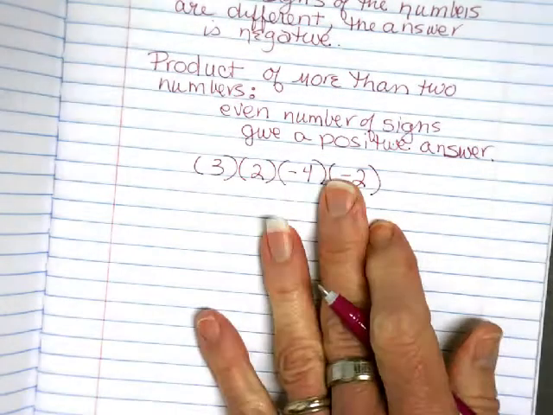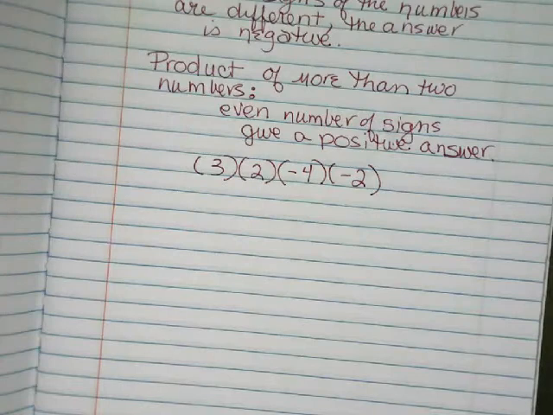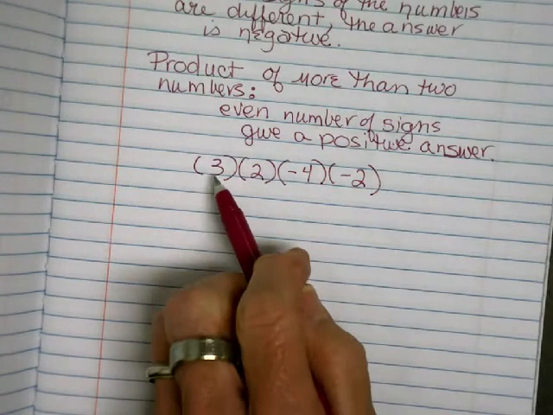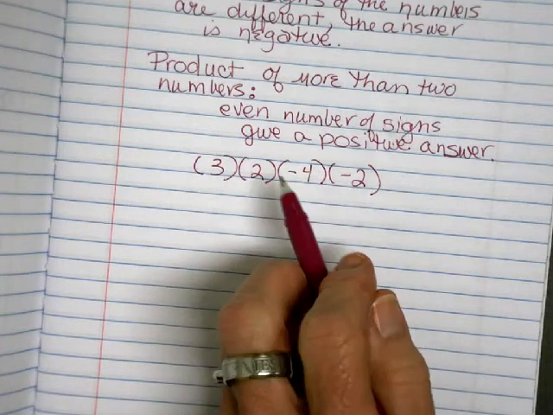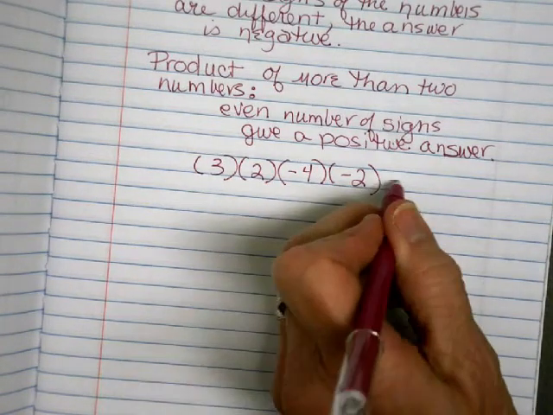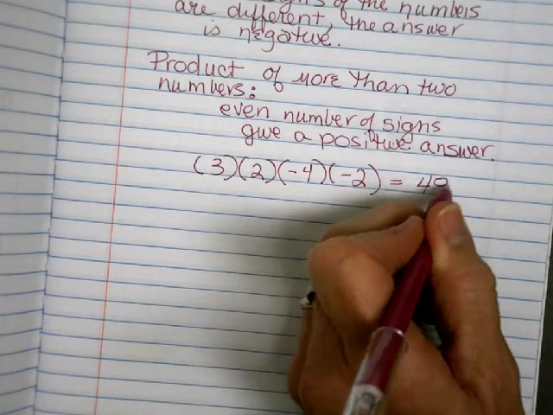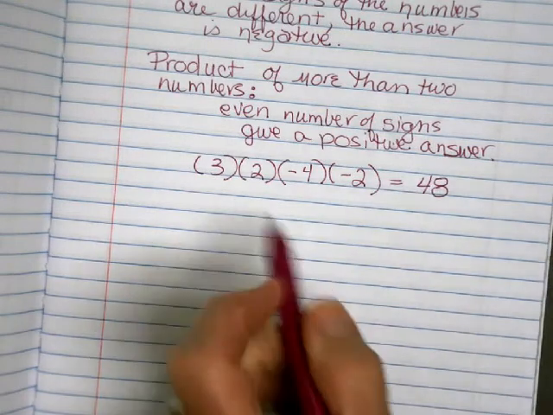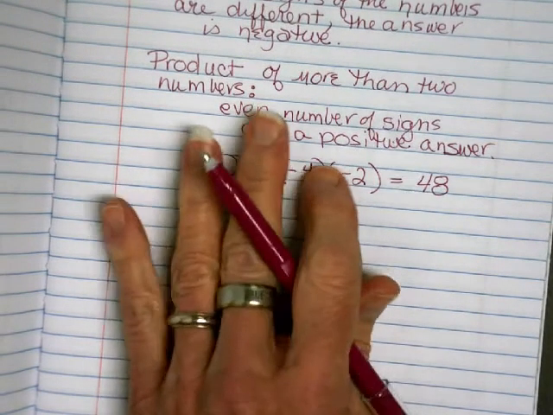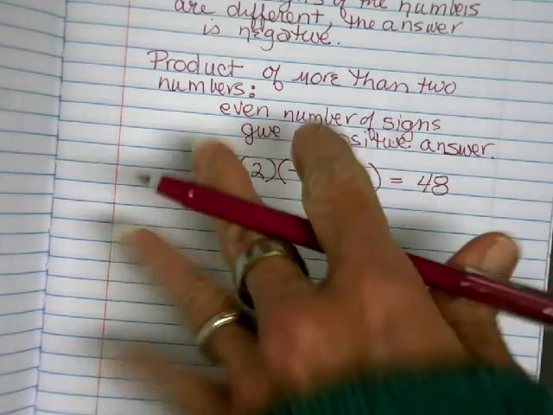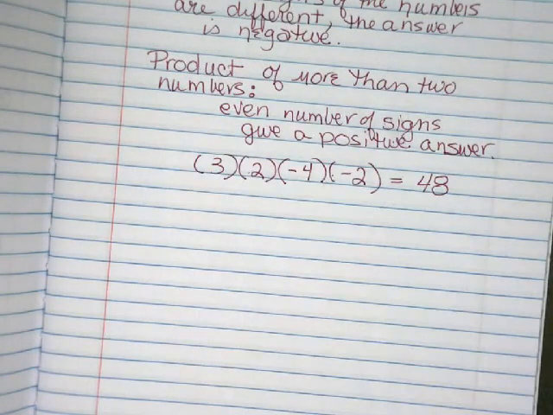You can determine right now your answer is positive. So you could just multiply. 3 times 2 is 6. 6 times 4 is 24. 24 times 2 is 48. You know your answer's positive. Or you could have done 6 times 8. Multiplication is all about, you can rearrange it in any order and nobody gets hurt.